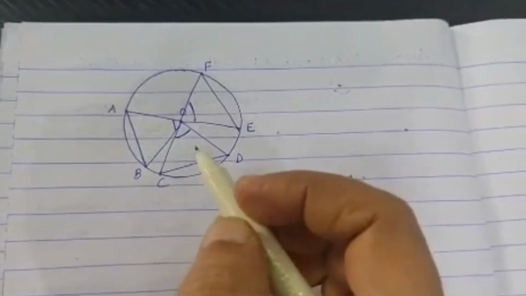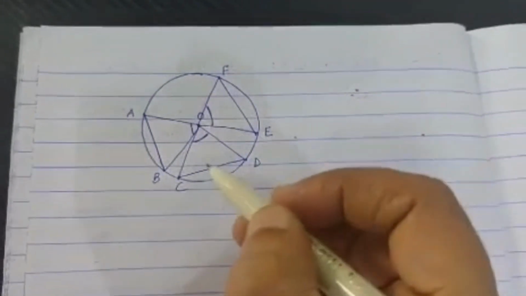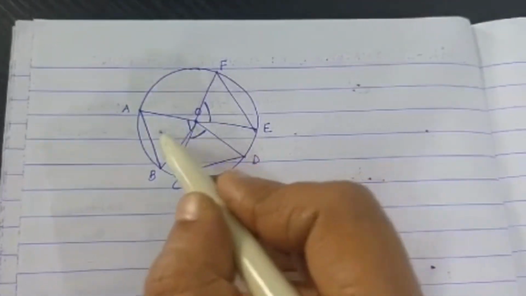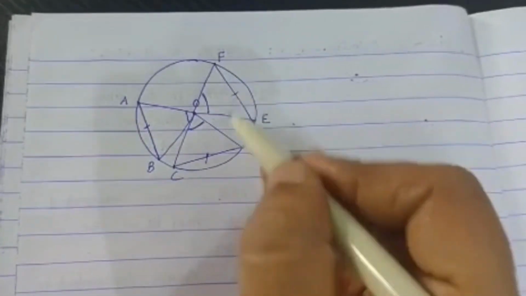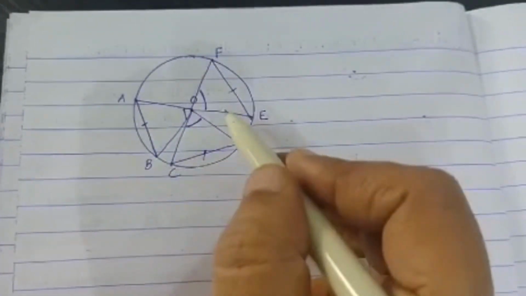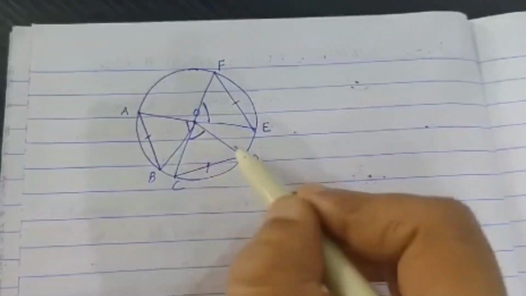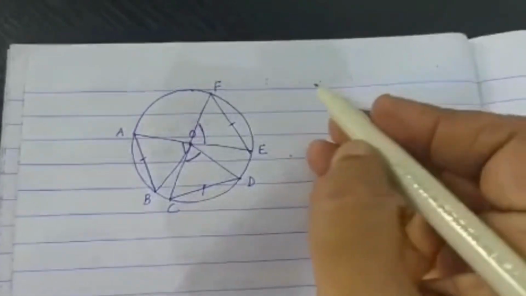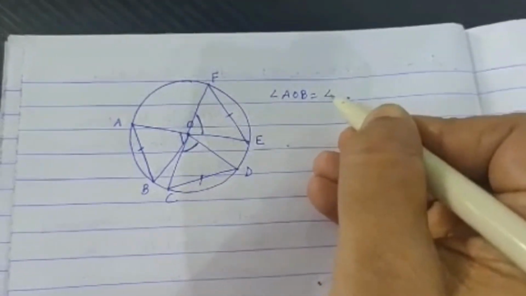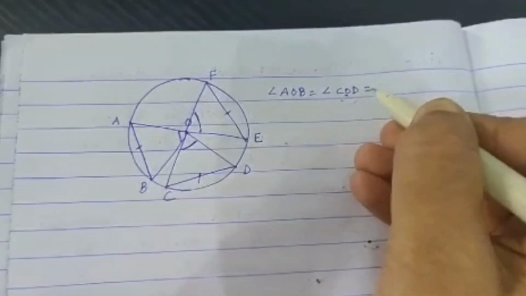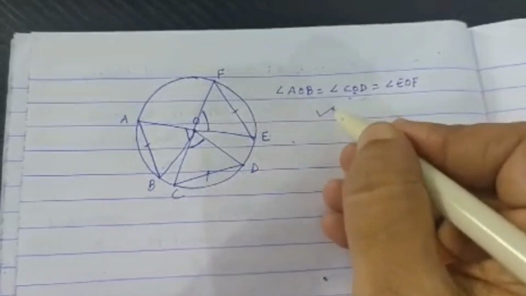Let us understand the relation between the angles subtended by the equal chords at the center. Basically, let us suppose AB, CD and EF are equal chords of a circle. If you measure these angles AOB, COD and EOF, you find that all these angles are equal. Basically, angle AOB is equal to angle COD is equal to angle EOF. All these angles are equal if you measure it.